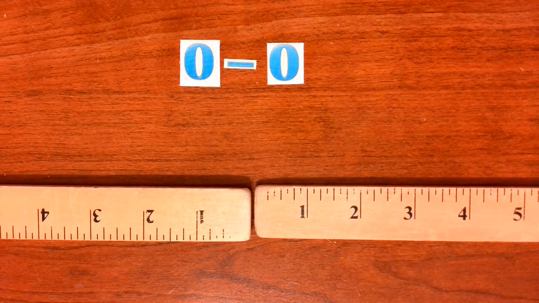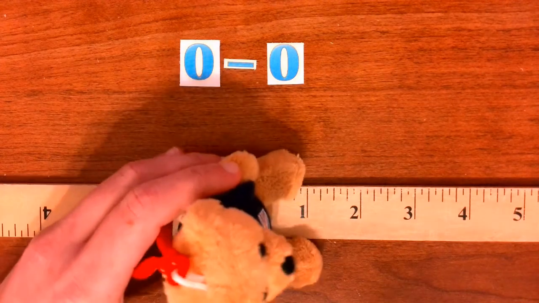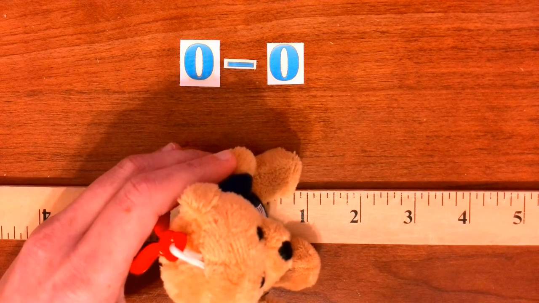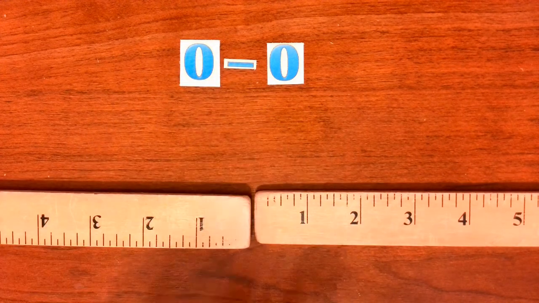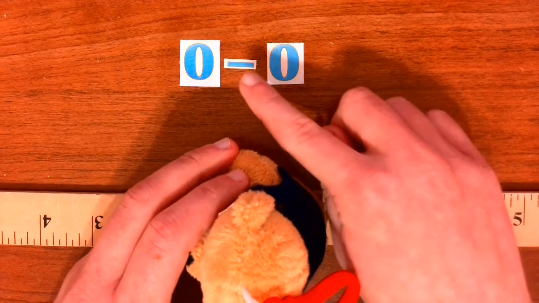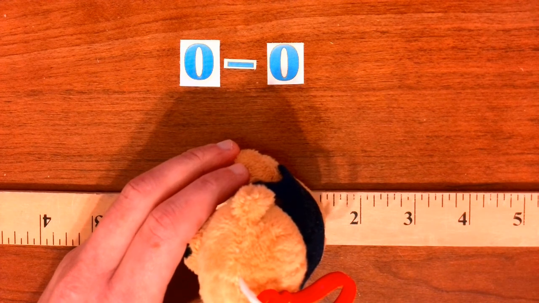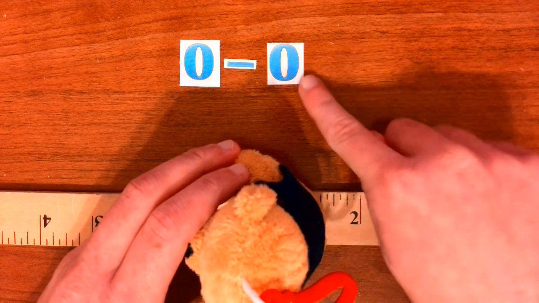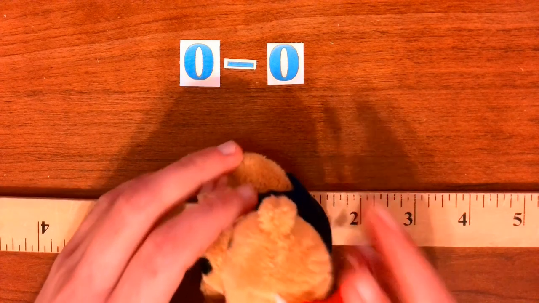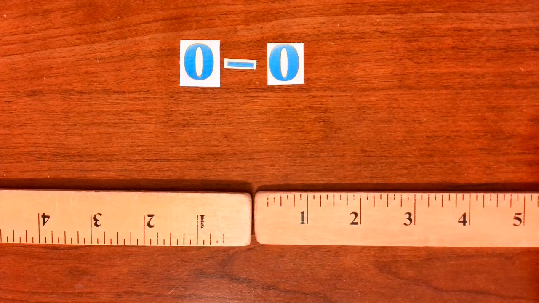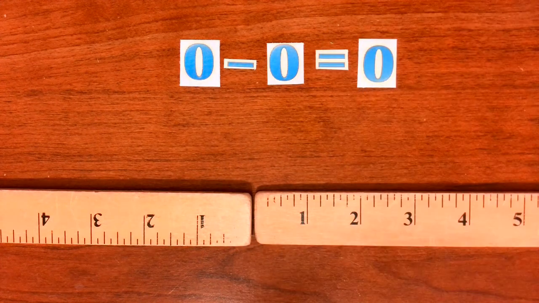Now I would like to solve 0 minus 0 by using a number line. So first of all, I'm going to need to have Irene at 0 because of this 0. So she's starting off at 0. Now she needs to face towards negative infinity because of the minus sign. Now she is moving 0 steps. She is moving no steps because of this 0. So she sees where she lands at, and it is at 0. So 0 minus 0 is equal to 0.